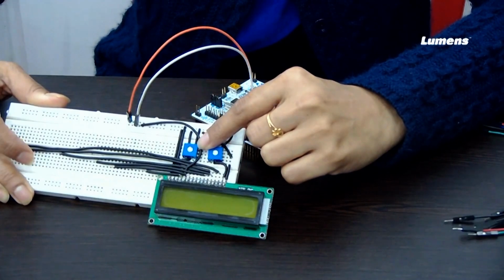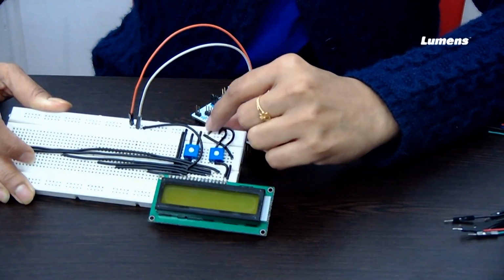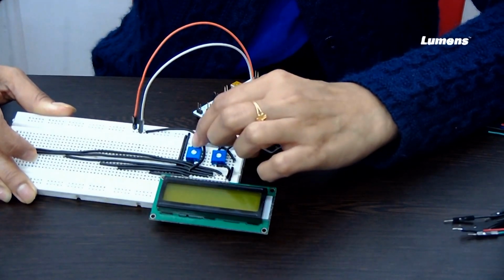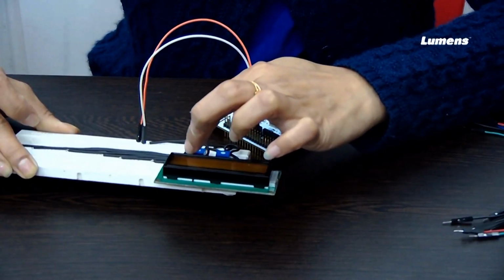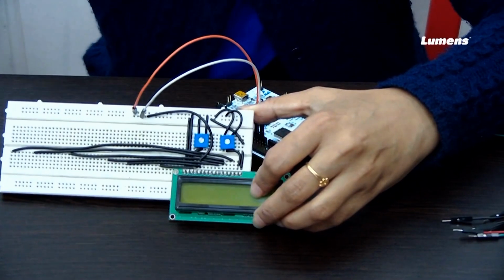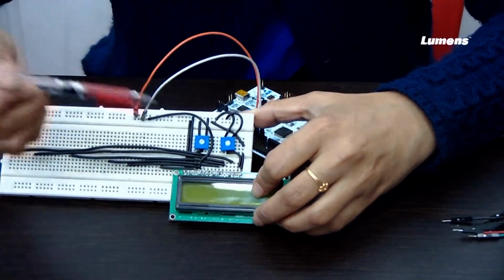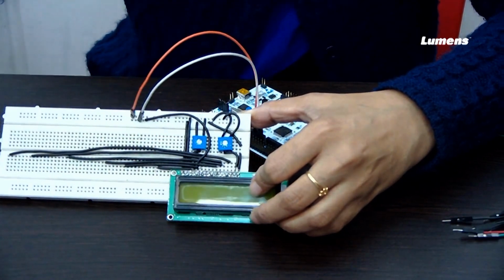You see, we have connected this potentiometer, and for this potentiometer we have taken one end to VCC, the other end to ground, and from the middle point it goes to the third pin. If you see, from the middle point it is actually going to the third pin. Here, if you see, it is going to the third pin here.